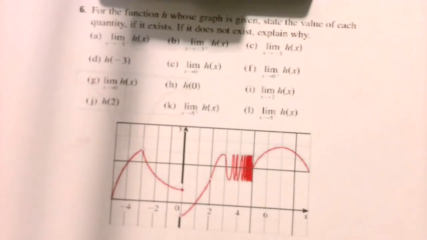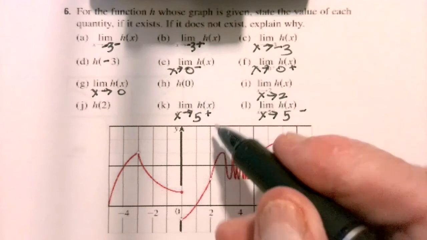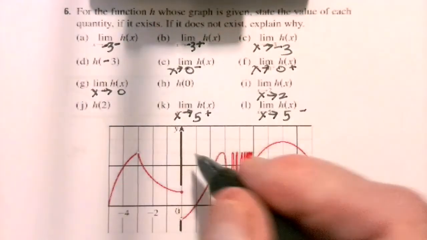Oh, another graph. Okay, let's look at this one. Here is a graph, and this didn't come out very good. You really couldn't read it, so I kind of filled in what it said. And this is the graph down here. So we want to find these limits if they exist.